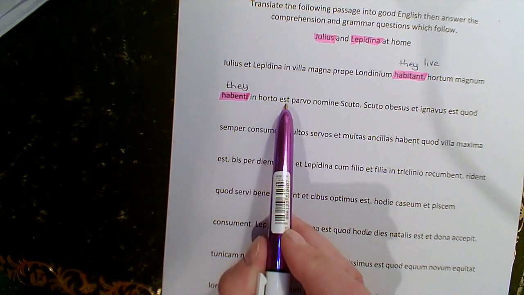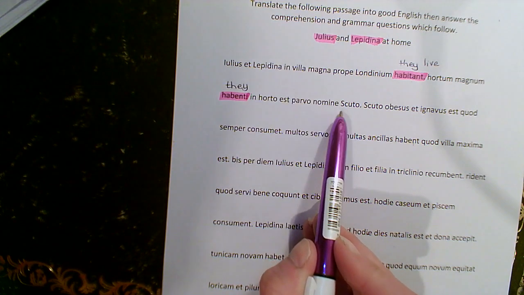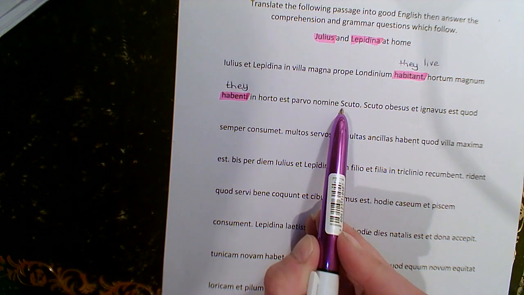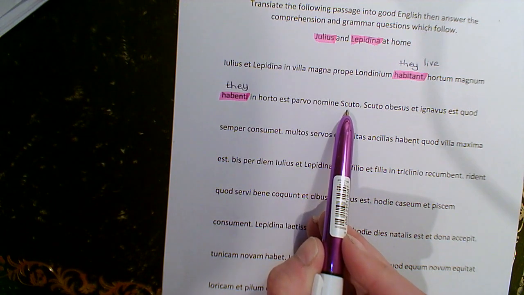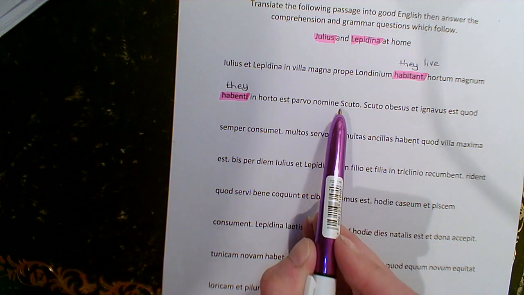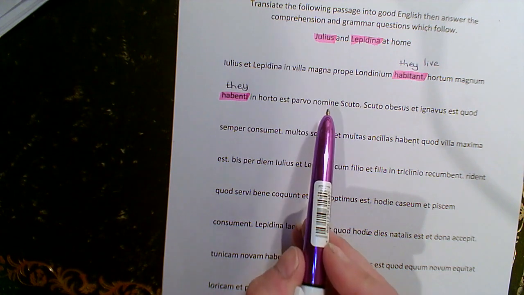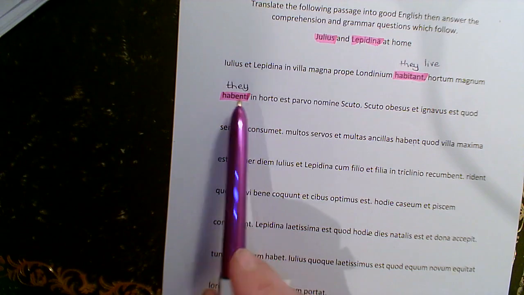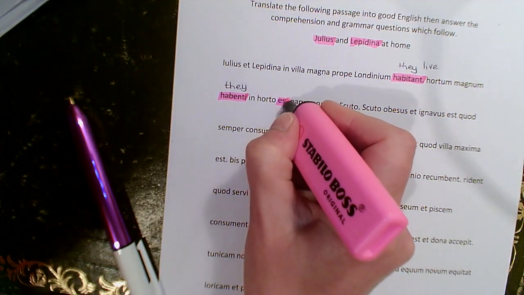Then, in horto est parvo nomine scuto. Now, scuto's got a capital letter, so it can't be a verb. It has to be a noun, has to be a person or a thing. Okay. So our verb isn't at the end of the sentence this time. So we're going to look for part of sum es est, sumus estis sunt, because we know that that verb does not necessarily stand at the end of the sentence. So where have we got part of sum? Here it is, est in the middle.